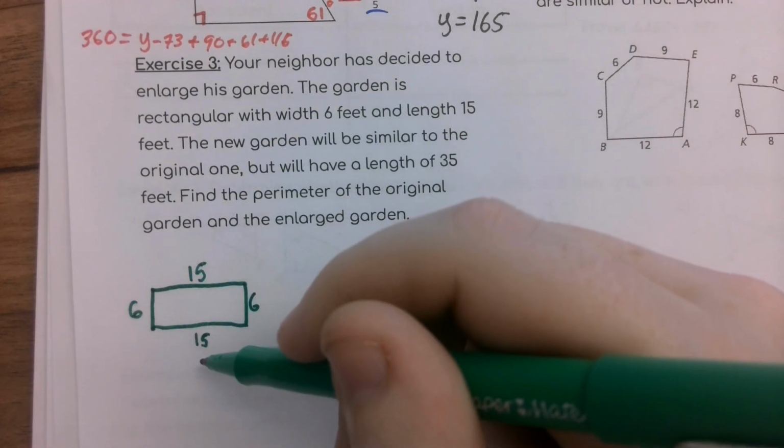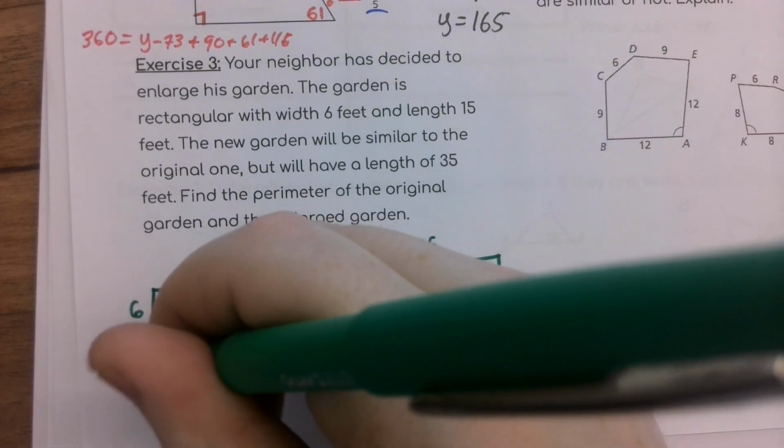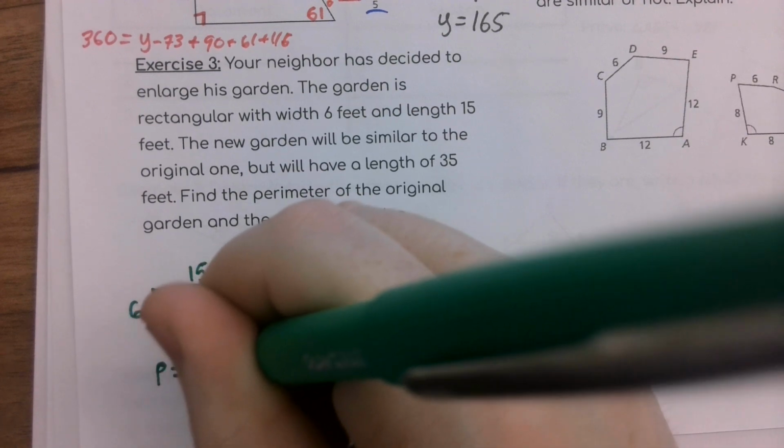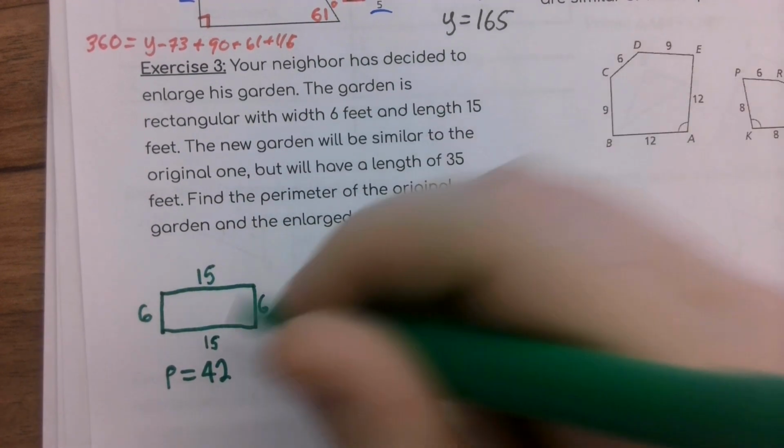15 plus 15 is 30. 6 plus 6 is 12, and 30 plus 12 is 42. So the perimeter is 42 feet.